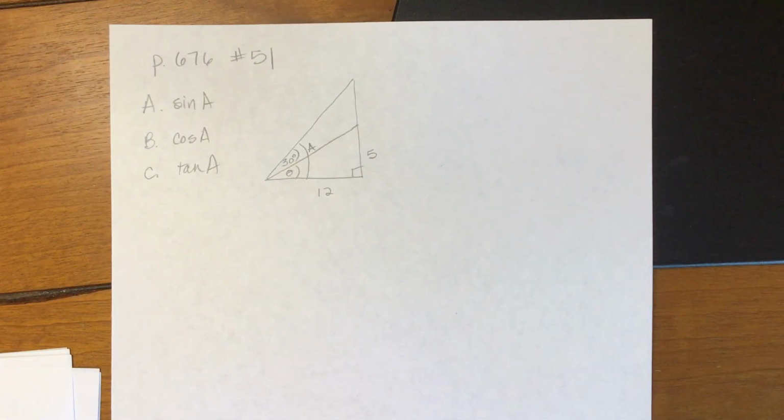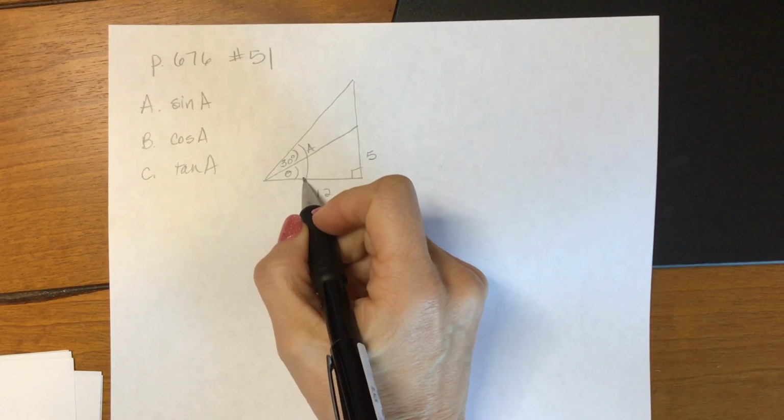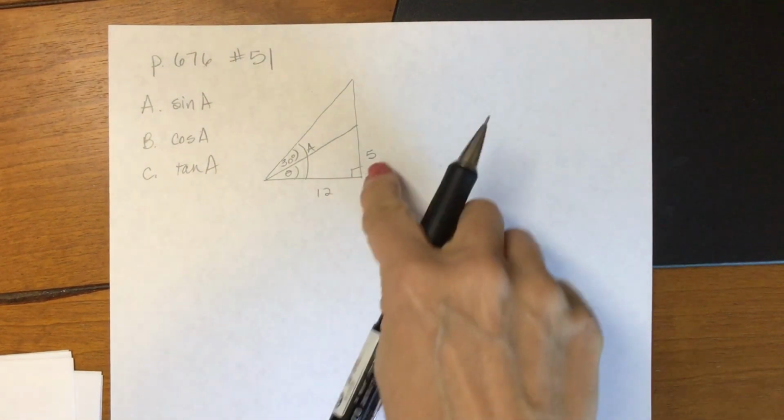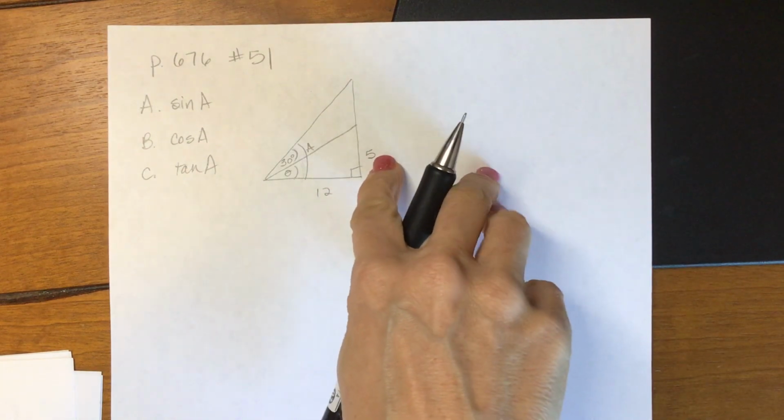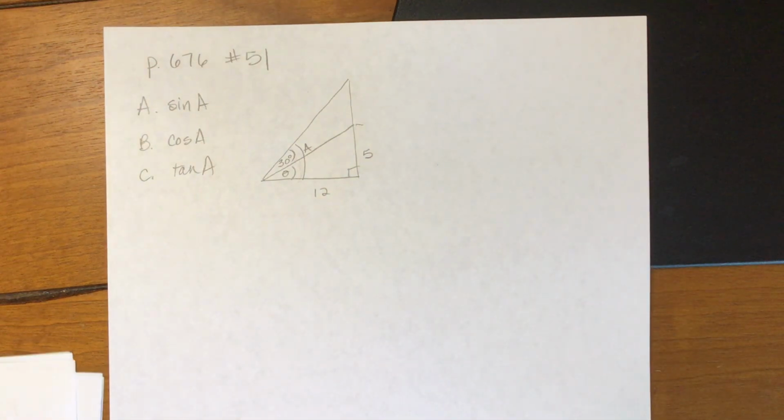All right, today's short Wednesday video is number 51 on page 676. If you want to go ahead and pause and copy it down, this essentially is the gist of it, where we have a triangle within a triangle. This angle right here is 30 degrees. This angle is theta. We don't know it. But for the smaller triangle, we know the sides, 5 and 12. So 5 pretty much stops here. We're going to be using our sum and difference identities to figure this out.